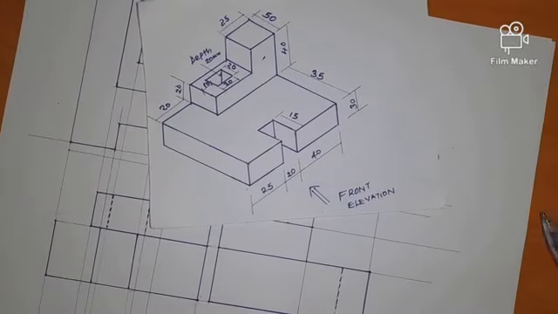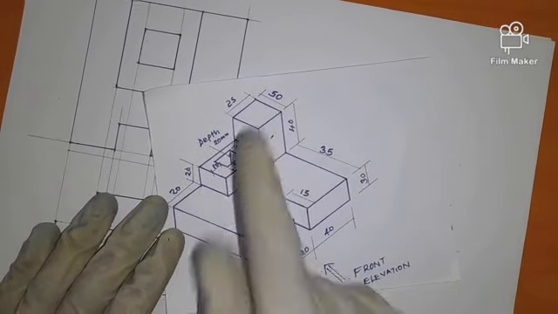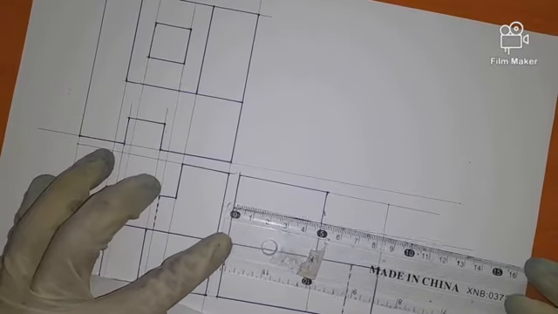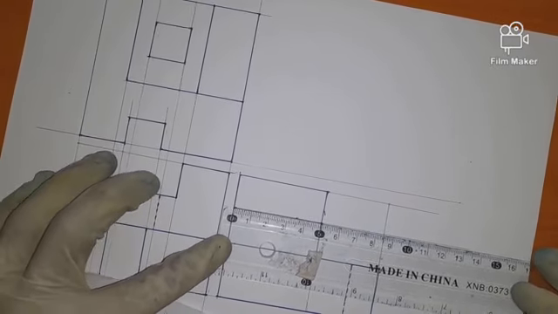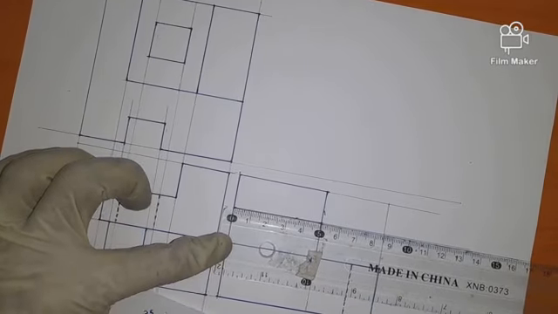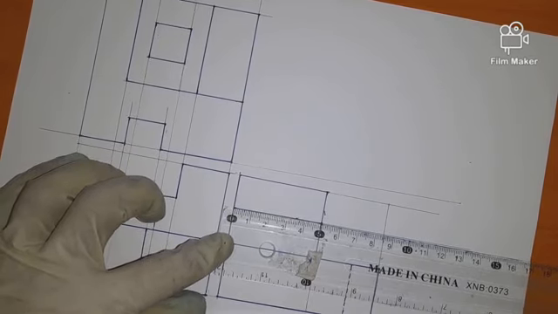So where is it placed? If this one is 50, we already have it here. This is 50. Then the other one is we are going to measure now, because the cuboid is 20. It's 20 in the midway, so we measure 15 from one side, 15 from one side to get that.